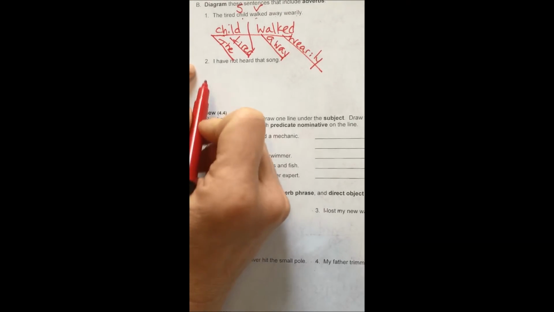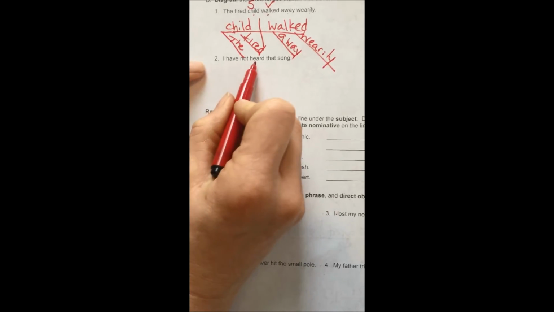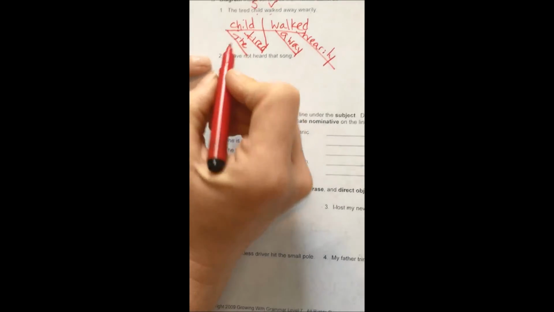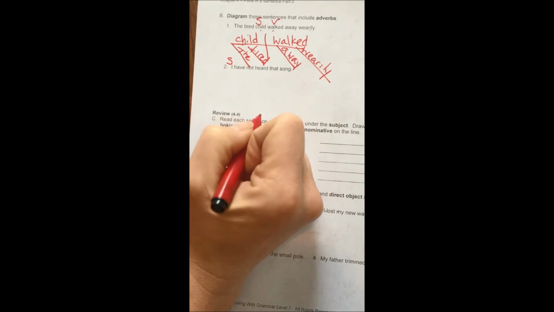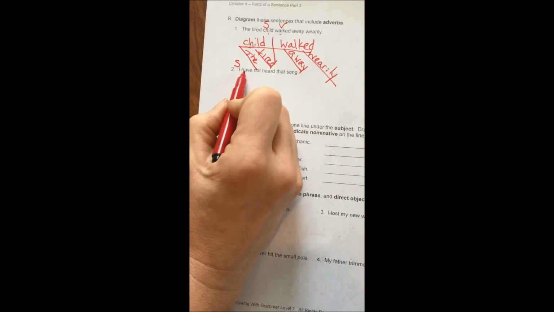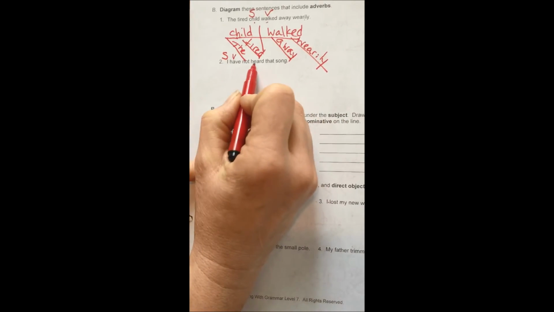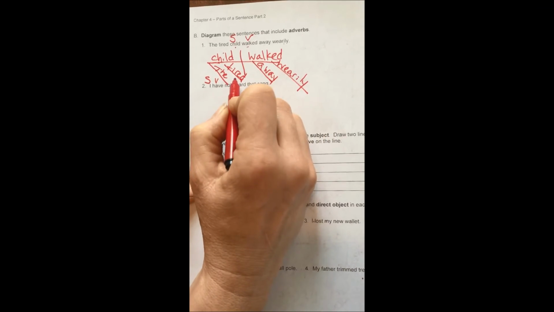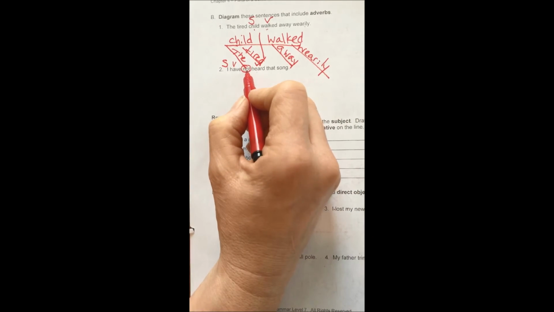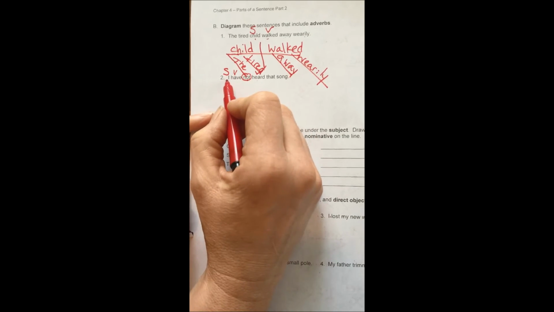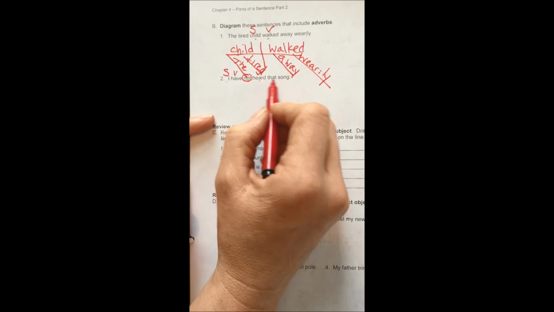All right, last one. I have not heard that song. So obviously my subject is I. Now here's the confusing part. What is our verb? Well, we have a helping verb, have, and we have our actual action verb, heard. But there's a word in between, not. Remember, not is not part of a verb phrase. It's an adverb, okay? I have heard that song.